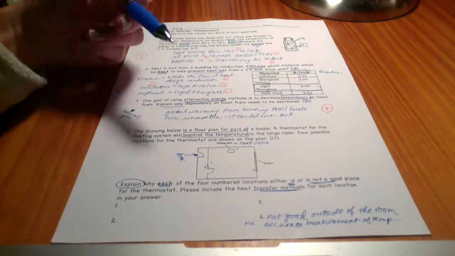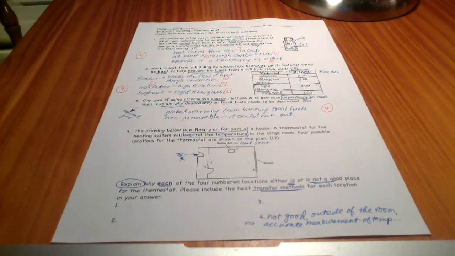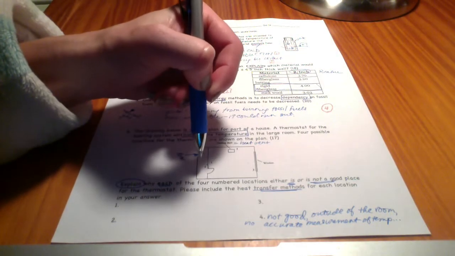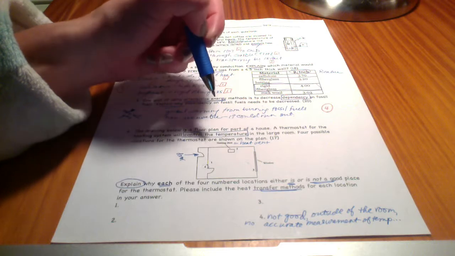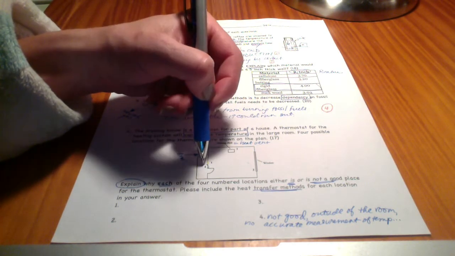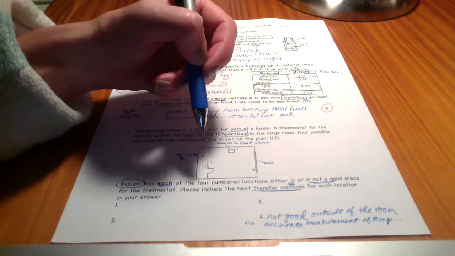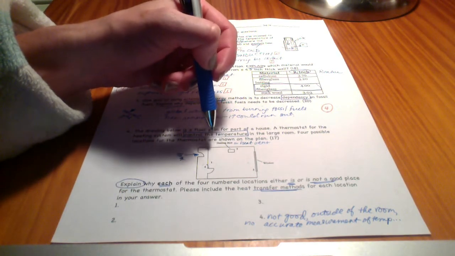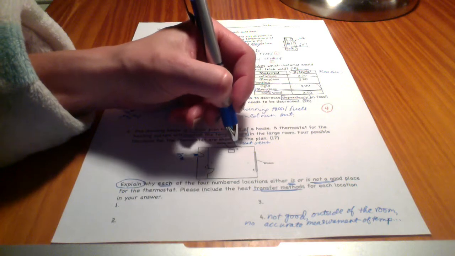All right, and there's really no heat transfer method happening. I'm sure it can be convection through the air or conduction through the wall, but I don't think that's going to make that big of a difference. You don't want to place a thermostat for a room outside of the room. That just doesn't make any sense. Let's take a look here at number 2.